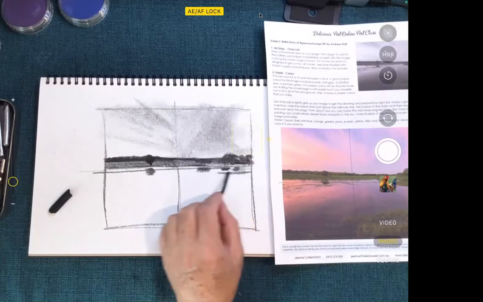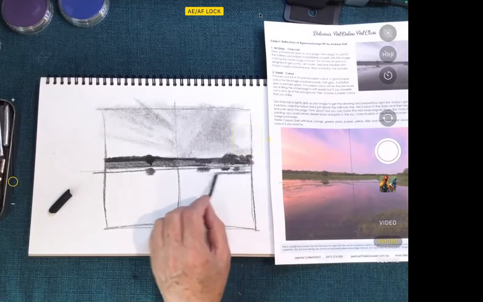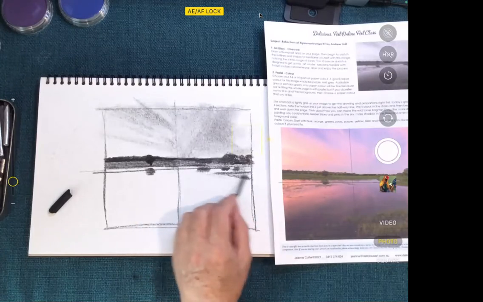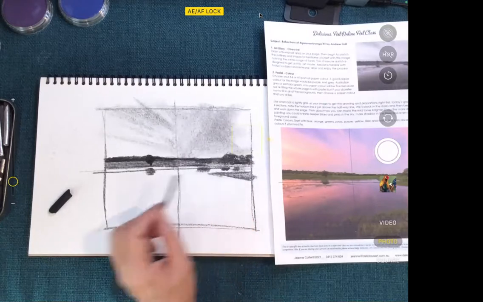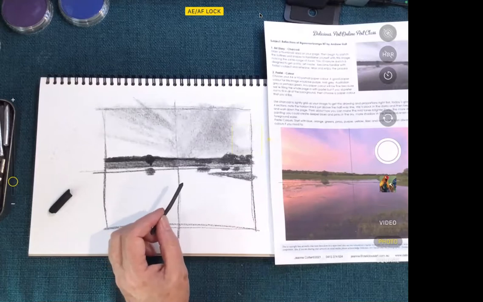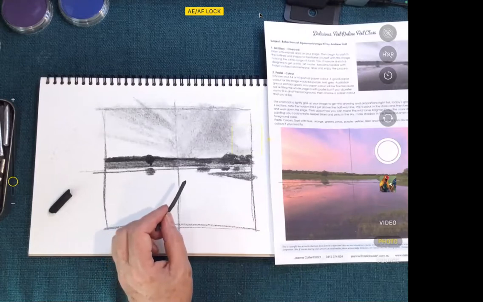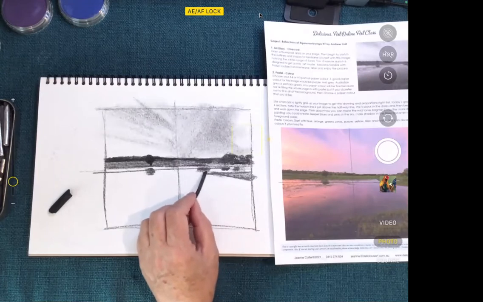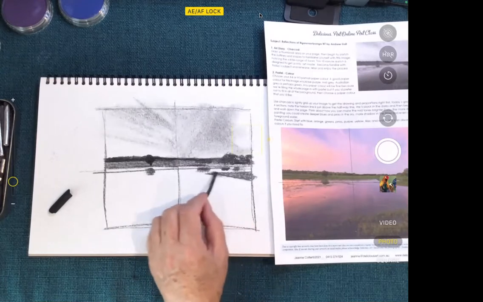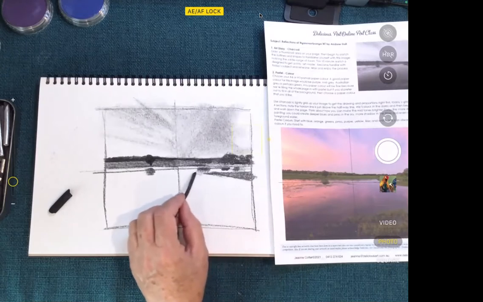So we're down into this right-hand quarter now. And you can see the shape of that. It's like a triangular shape. So it comes across into that section there. And then we come down into more water. So I'm just using the thin piece of charcoal to softly draw in all these shapes or tones.